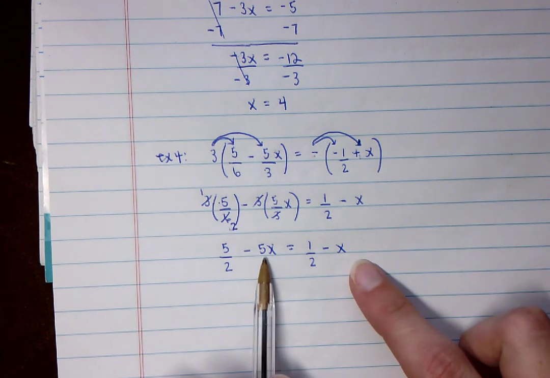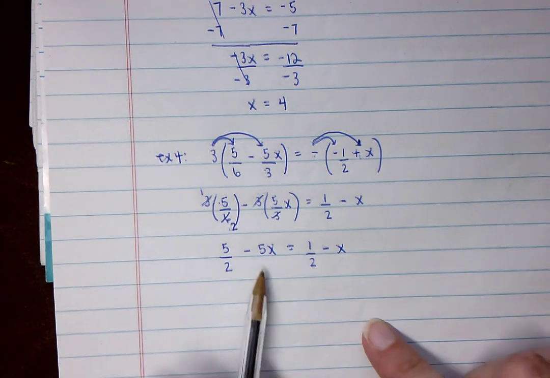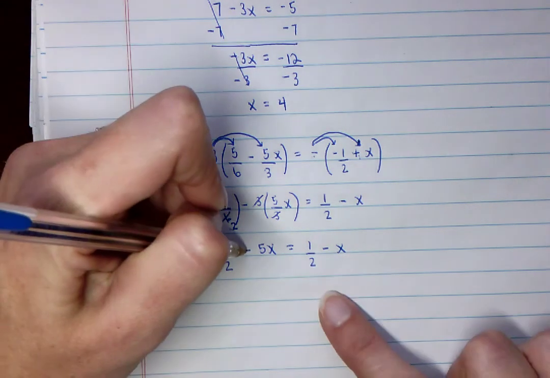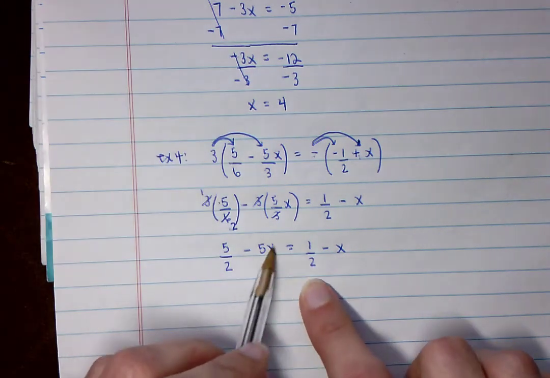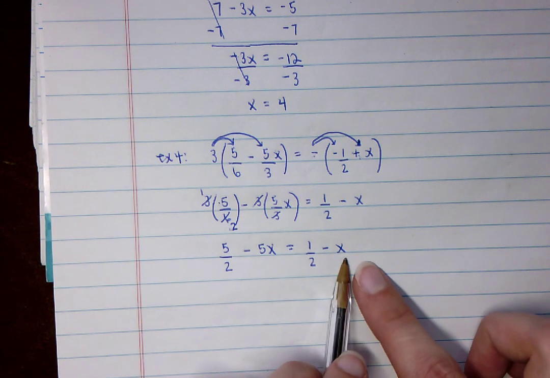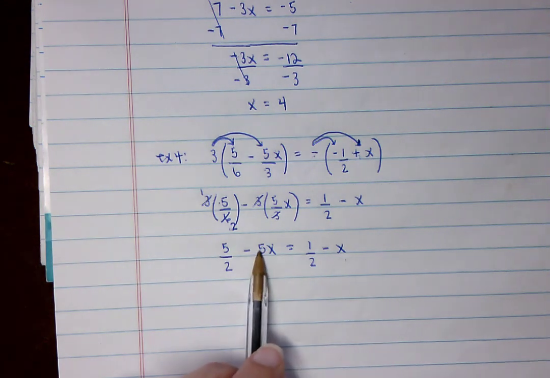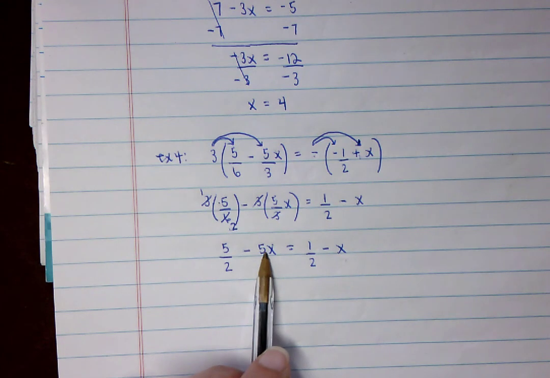So let's get the variables. This time I'm going to show you getting the variables on the right. We want to get rid of this negative 5x on the left, and put it on the right.